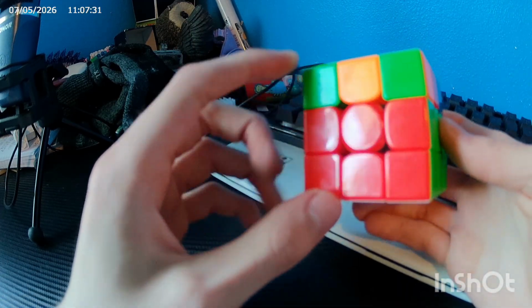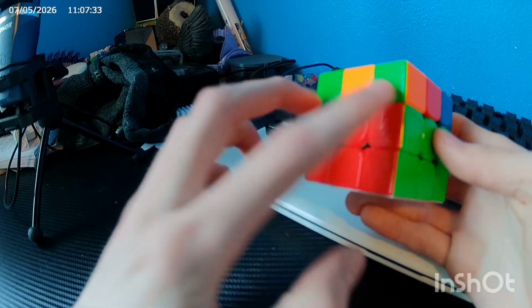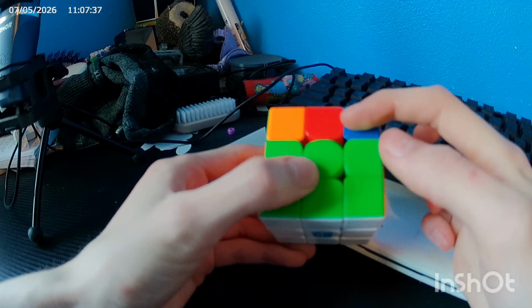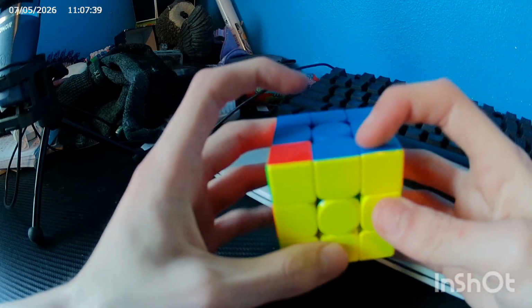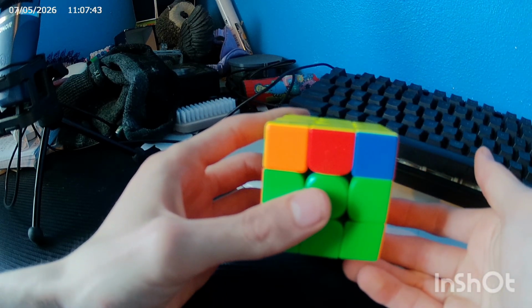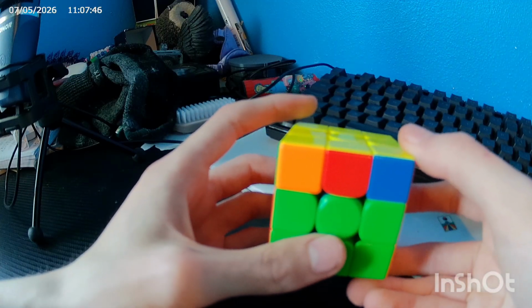So basically, you're recognized by the A block, which is headlights without an opposite, and then the block will either be in the back or in the front. If the block is in the back like it is now, then you will do the third alg in the alg list, which looks like this.